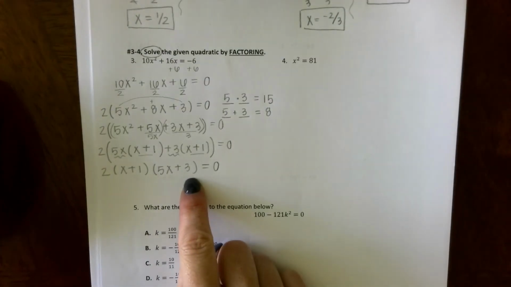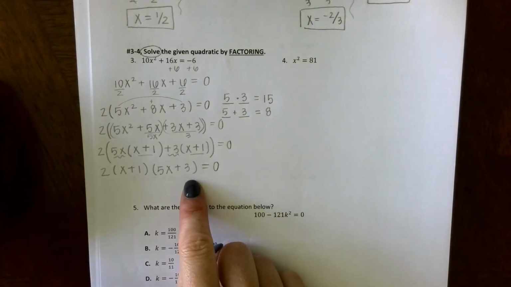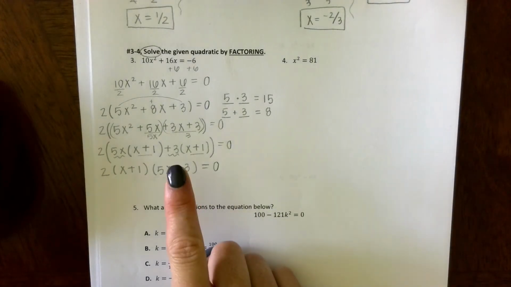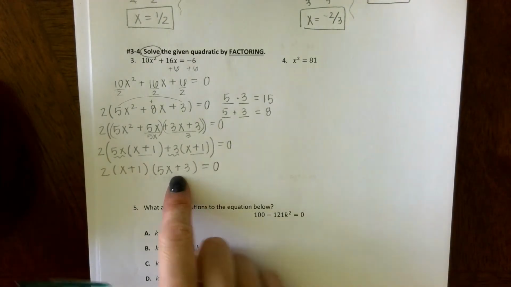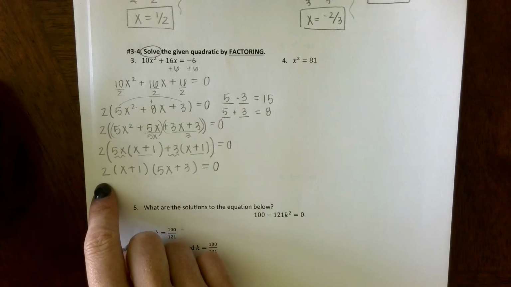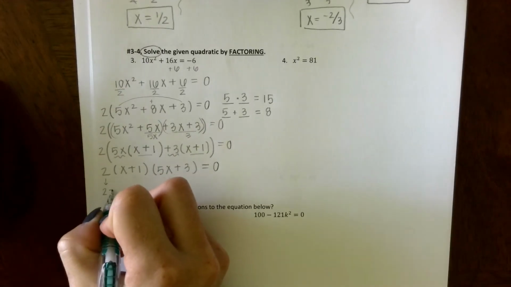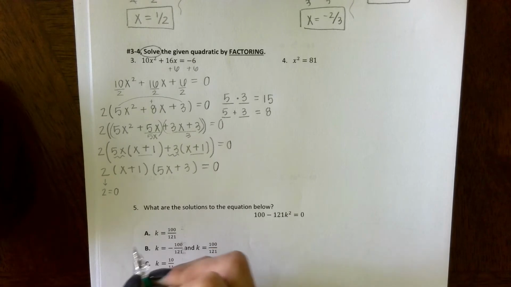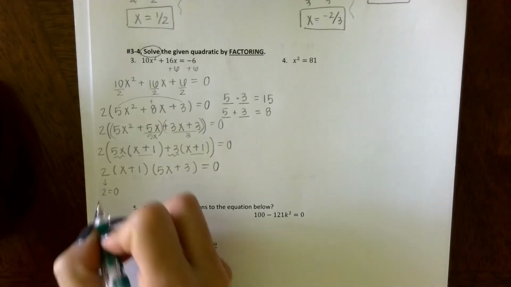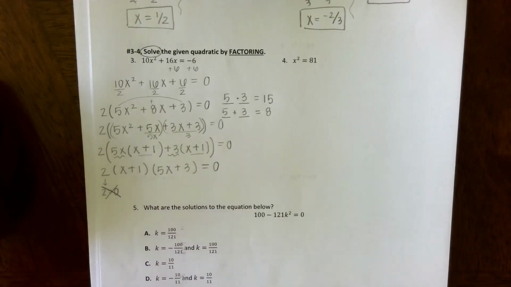Now that everything is factored, we can go ahead and do the same process that we saw in number 1 and 2, where I set every piece equal to 0. Now the GCF that we took out in the very beginning was 2, and this can be kind of a tricky part. If I took this 2 and I set it equal to 0, there's no x there, there's nothing to solve for, so I don't really need to worry about that GCF.